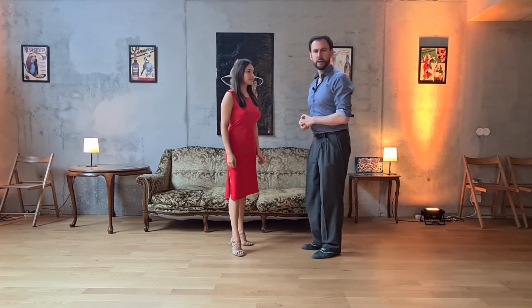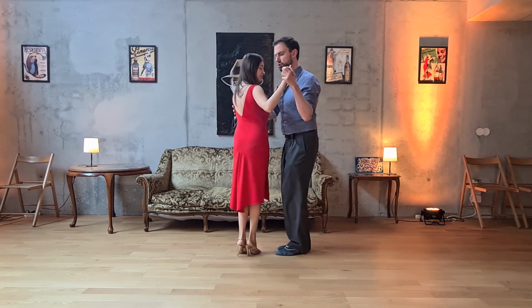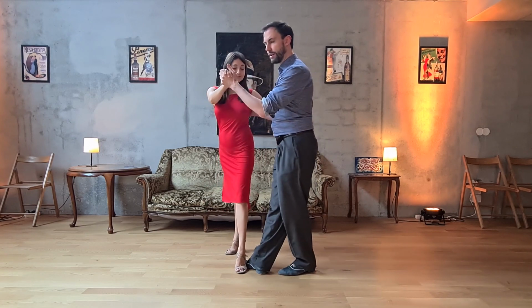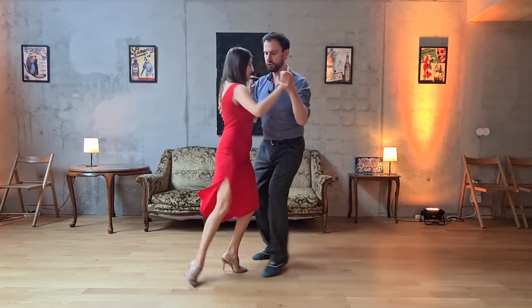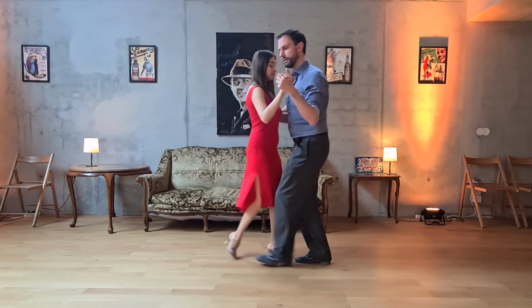What were the elements that we already had seen that we could use with simple backward ochos? The first one, the Parada. So if we start the backward ocho, we can stop the second one, have the Parada with different versions, and have the exit, for example, like this.